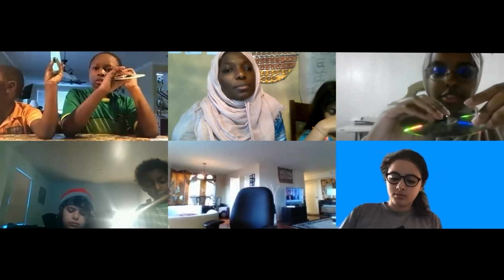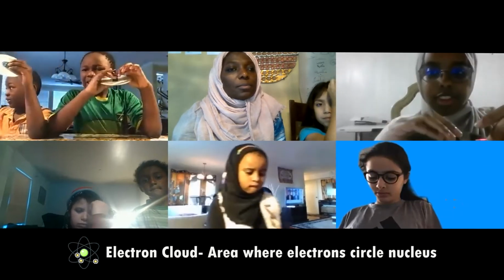It's negative. But it's not going to move in a straight line or anything. This electron is going to be somewhere in this space over here around the atom. And this space over here is called the electron cloud. That's where you're going to find the electrons in the atom.